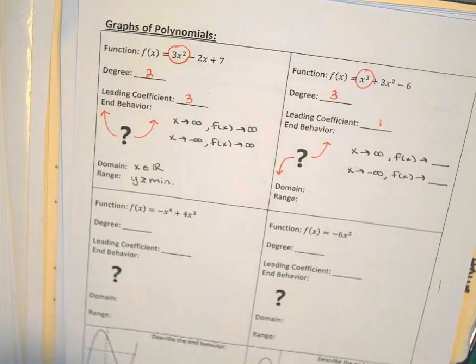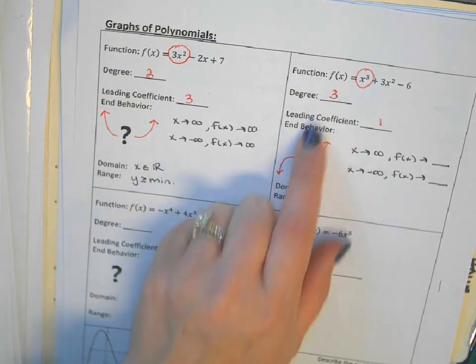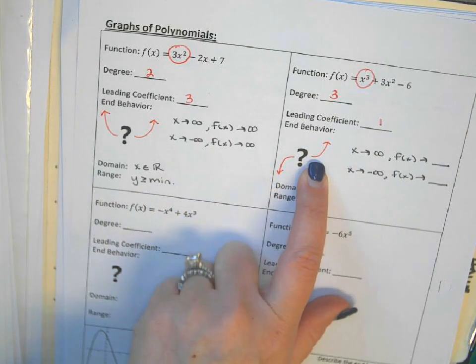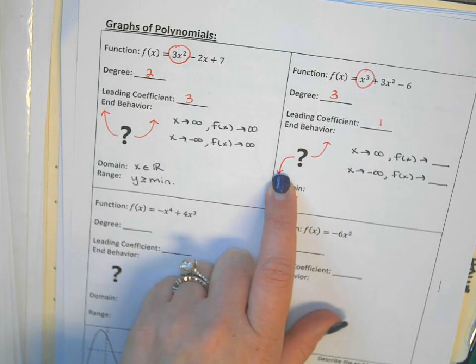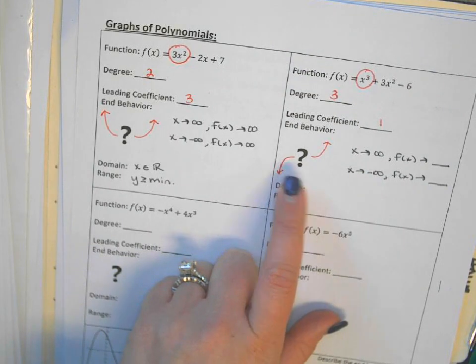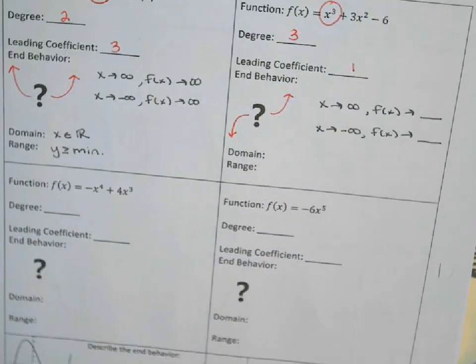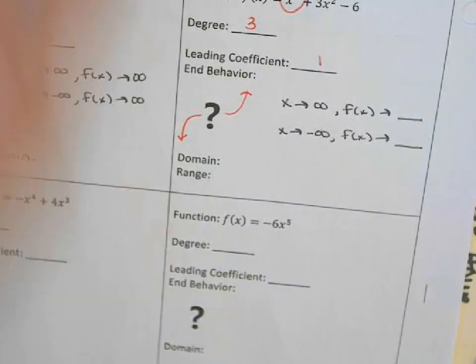All right, so if you got your degree, we should have 3. You got your leading coefficient, it should be 1. The right side should be going up, and the left side should be going down. Did we get that far? Raise your hand if you got that, if that's what your sketch looked like. Okay, good. Now, this next part, I filled in what's the same every single time. This is going to be the same every time.